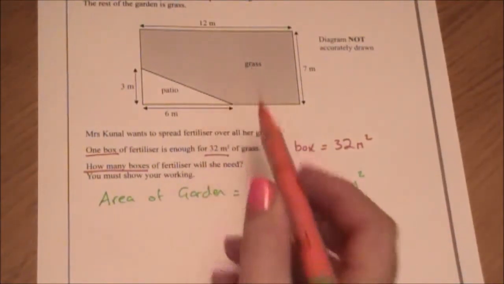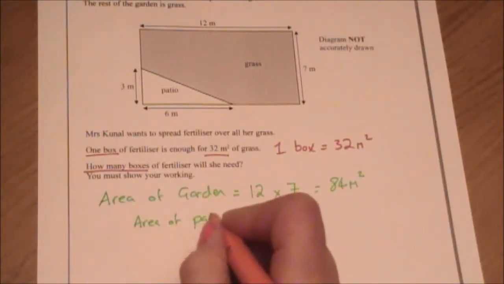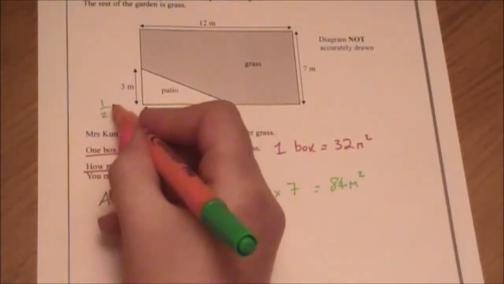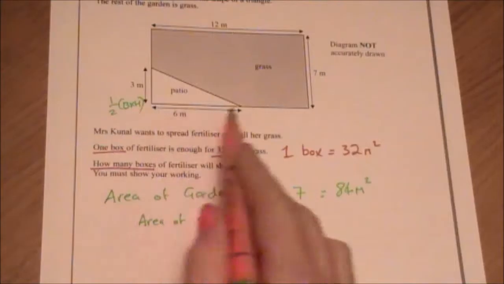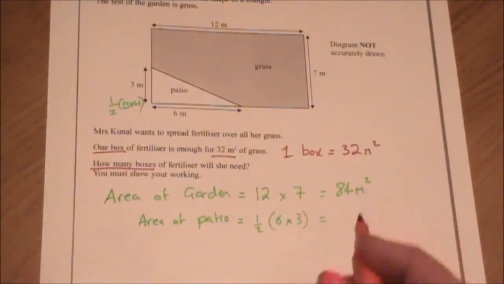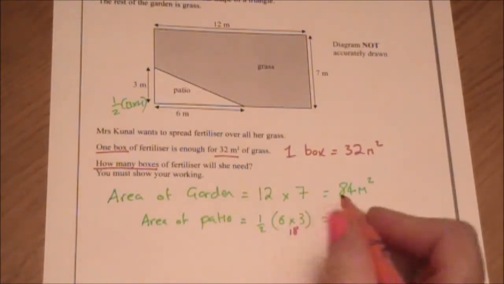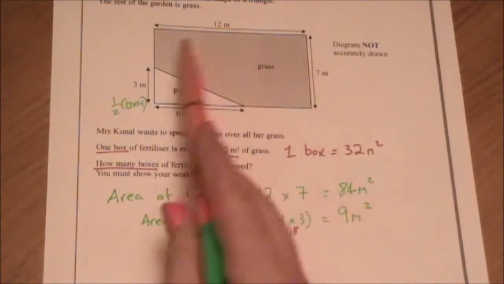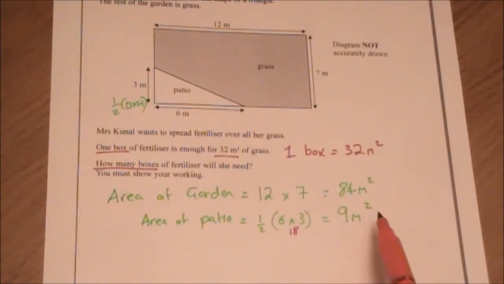Now, in order to find the area of the grass, I need to find the area of the patio. And it's a triangle, so it's half base times height. So it's half, the base is 6, times by the height, which is 3. Now 6 times 3 is 18. So half of 18 equals 9 meters squared. So my whole garden is 84 meters squared. My triangle patio is 9 meters squared.